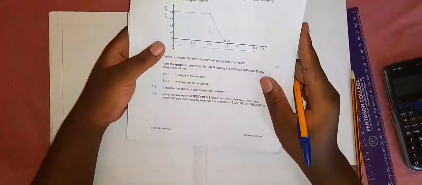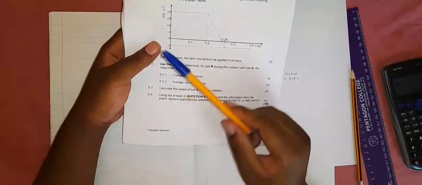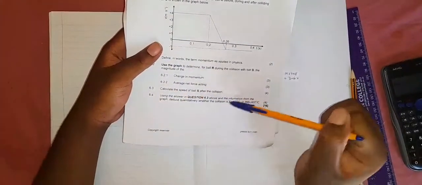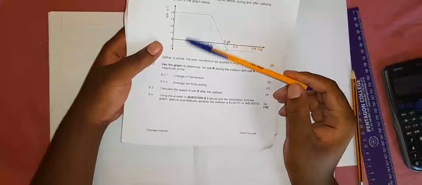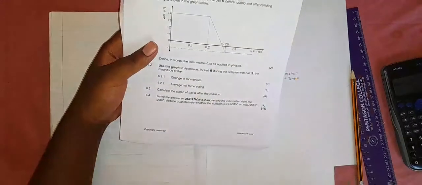But because they said speed, I will not give direction. But if they said velocity, then I will give direction. But here they said speed. So when they say speed, you do not give direction. When they say velocity, you give direction. Because speed is a scalar quantity and velocity is a vector quantity.